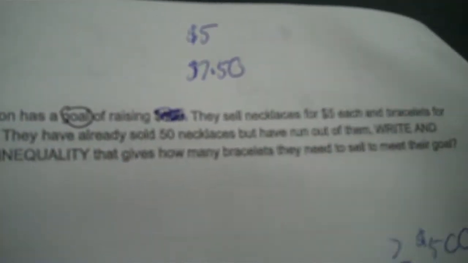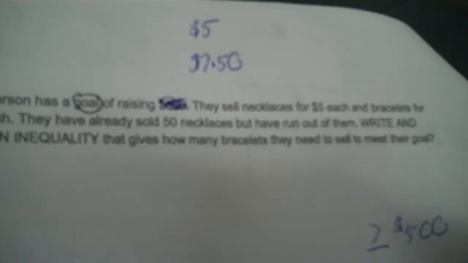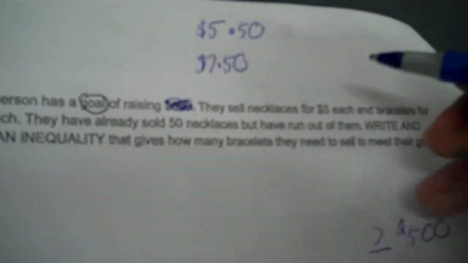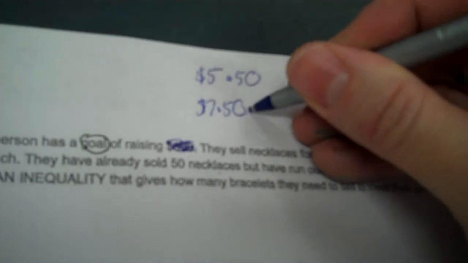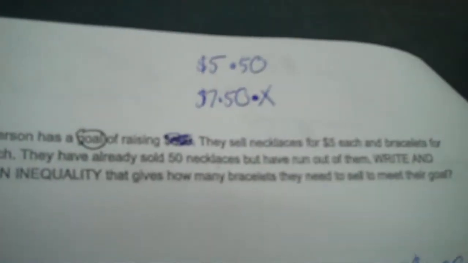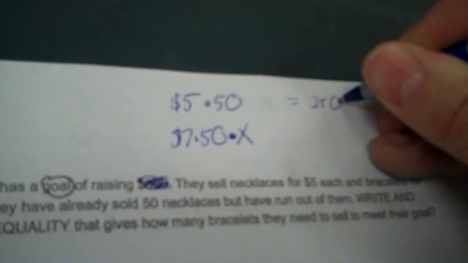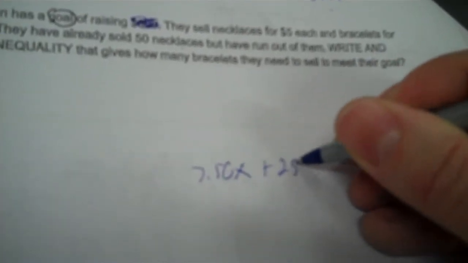What are they selling for $5? They're selling the necklaces. Do we know how many necklaces there are? Yeah, 50. They're also going to be selling bracelets for $7.50. Do we know how many of those there are? Nope. So times, you can put a letter. I'm going to put X because that's what we're used to. So 5 times 50 is 250. $7.50 times X, we just write 7.50X. So I have 7.50X plus 250.